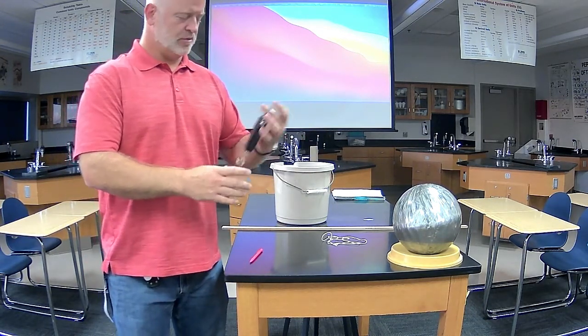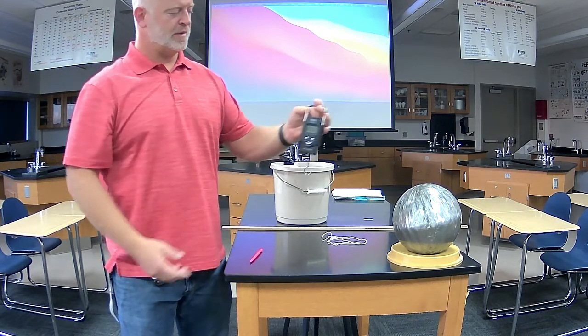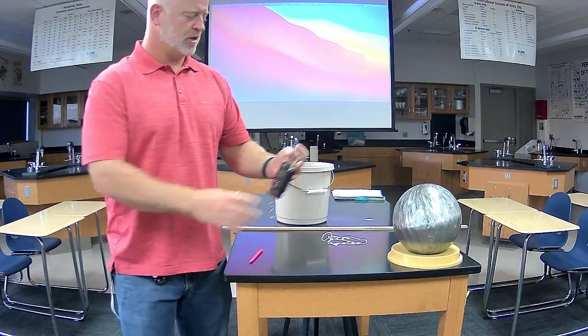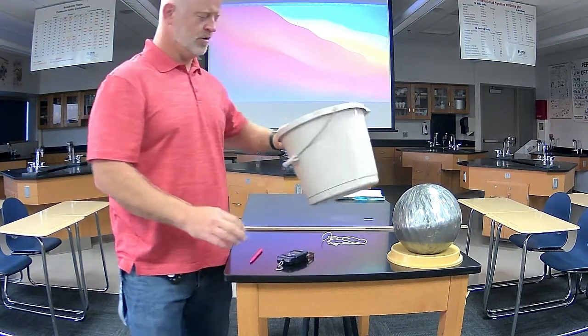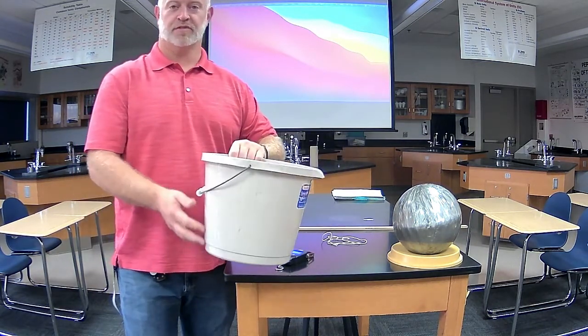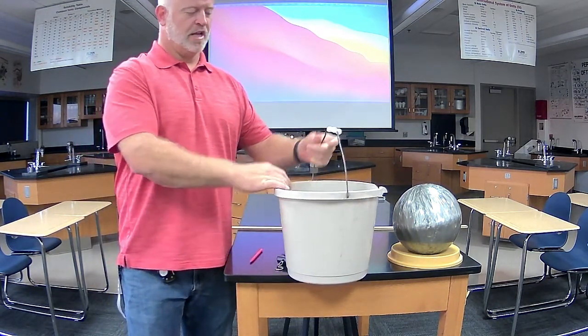And then I want to be able to use a scale and maybe attach it to a bowling ball or do something. So of course, all good boats have a bucket of some sort with them too. So that bucket has a handle on it.